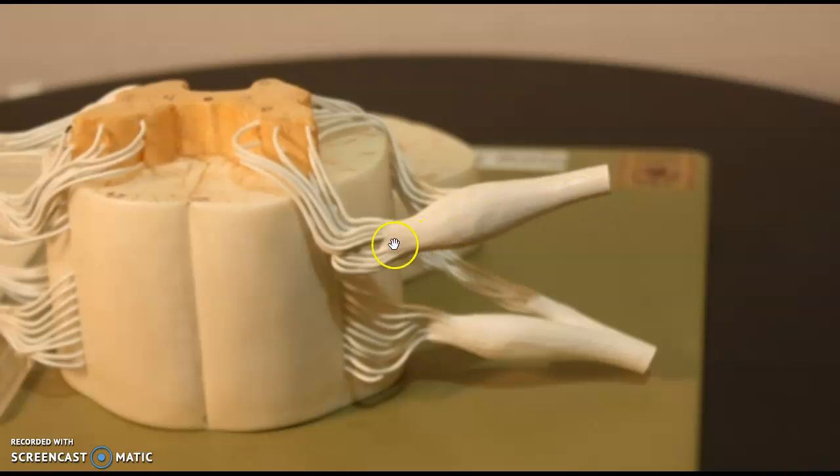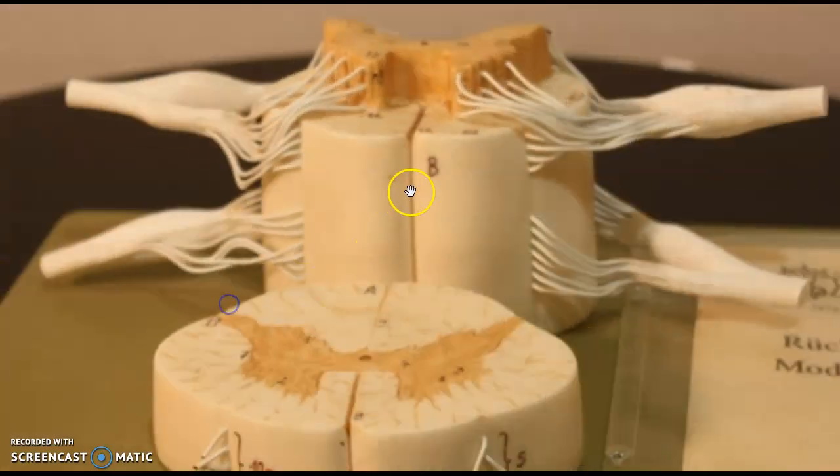So this is the posterior root. This is the posterior root ganglia, and the posterior root is then going to split into all of these rootlets. So posterior root, posterior rootlets. Again, I do not differentiate on my lab exams between roots and rootlets. Since we're on the posterior again, posterior median sulcus, and our anterior side is the anterior median fissure.